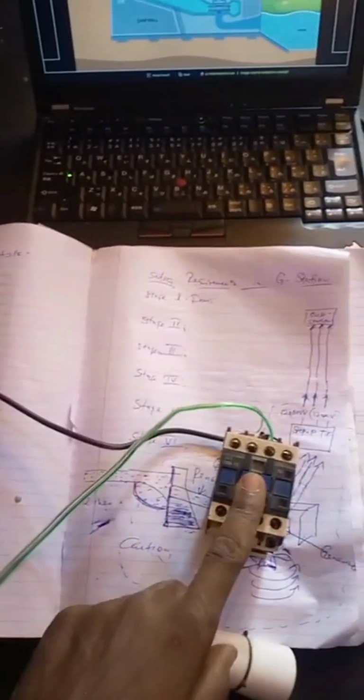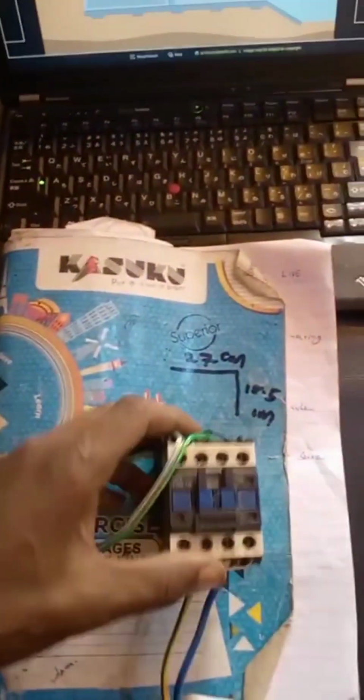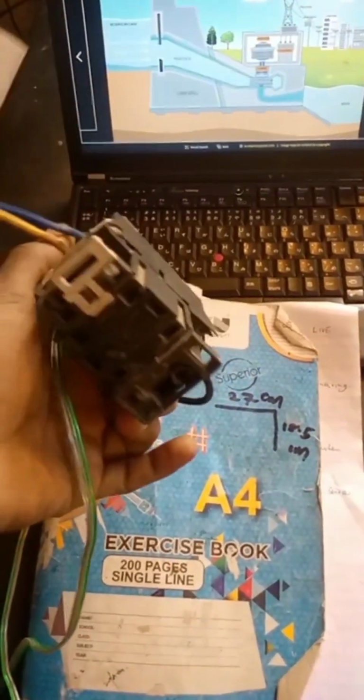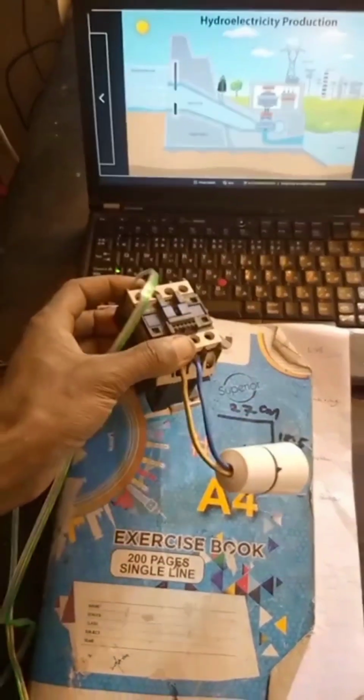Then I have something more. Last time we learned about the connection of this gadget. It's called a power contactor. This is totally separate from what we are learning today. So this is called a contactor. I showed you how it's connected, and I gave you a simple experiment of it.